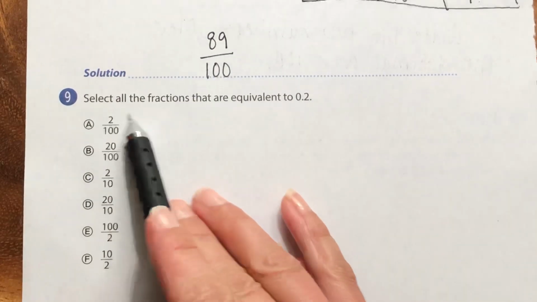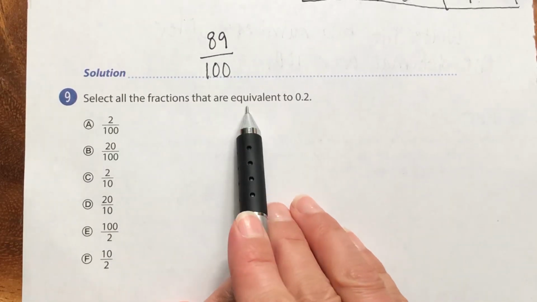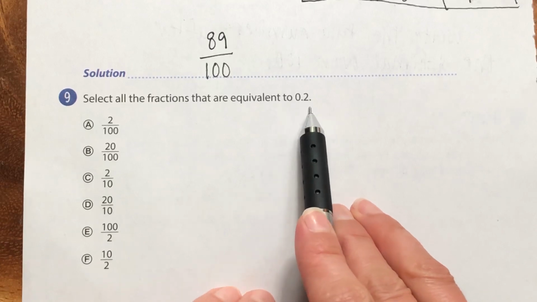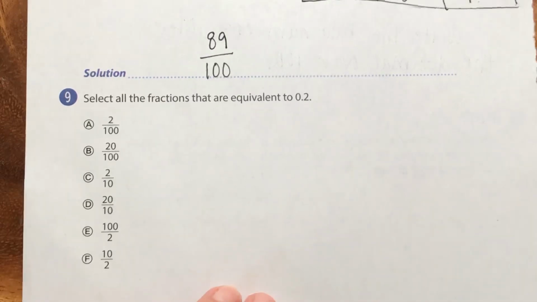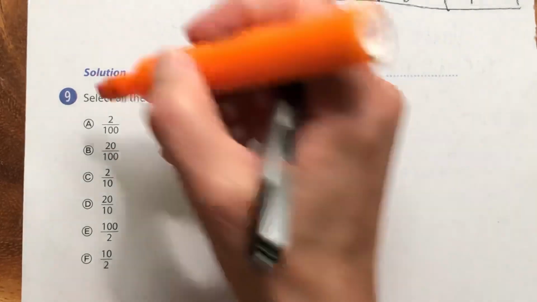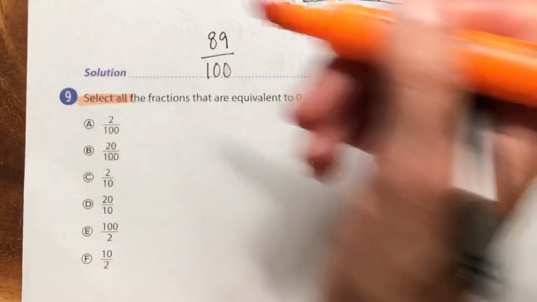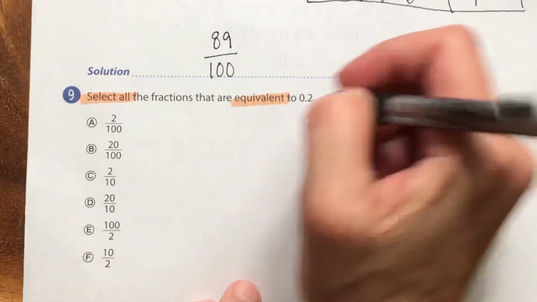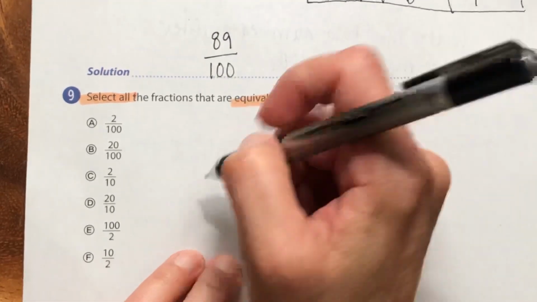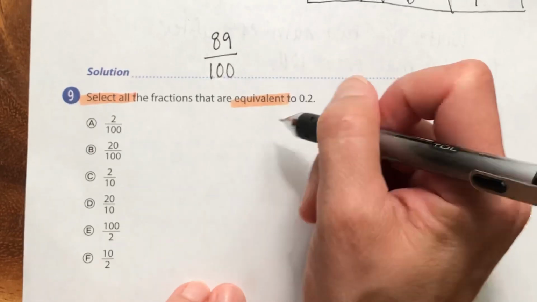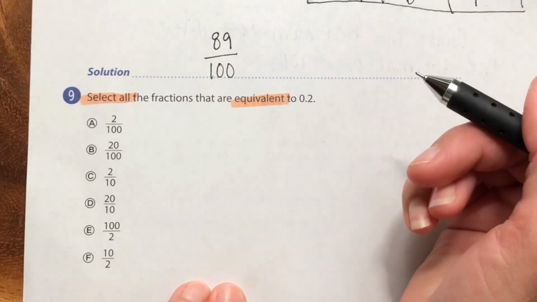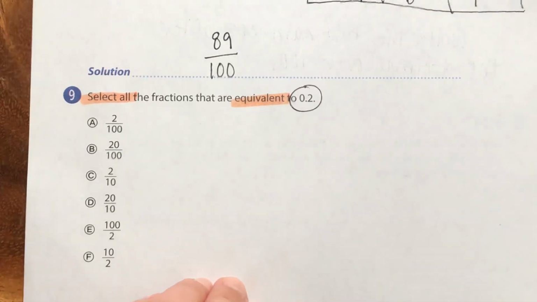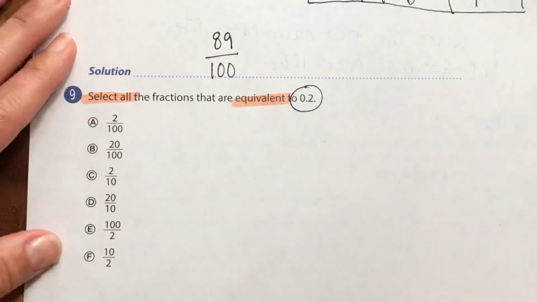Okay, so let's look at our next one. This one says select all the fractions that are equivalent to 0 and 2/10. So when it says select all, it means more than one, and it wants equivalent to 2/10. And so what I wanted to show you guys is that let's go ahead and write this as a fraction as it is and see if we can find the equivalent fraction in hundredths.